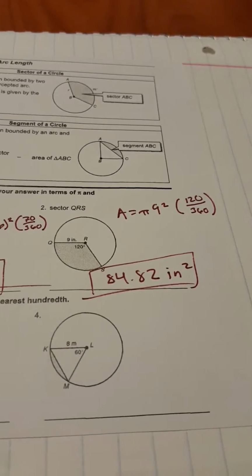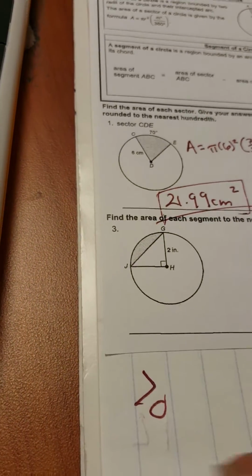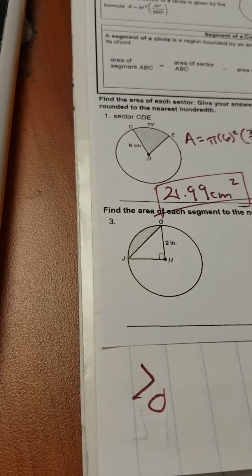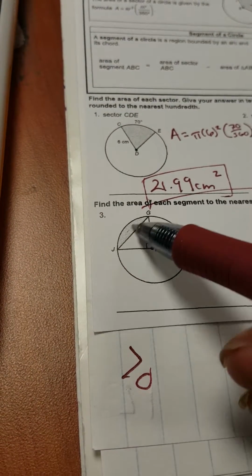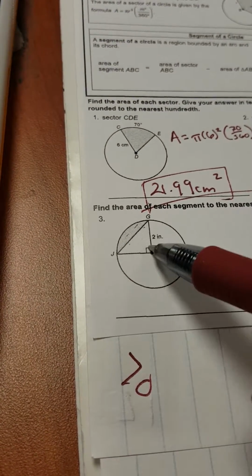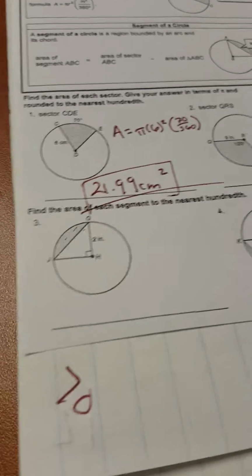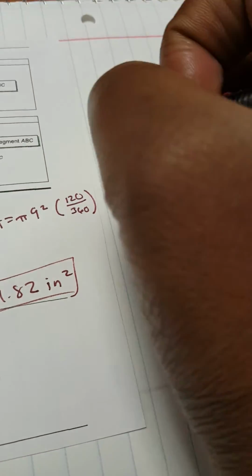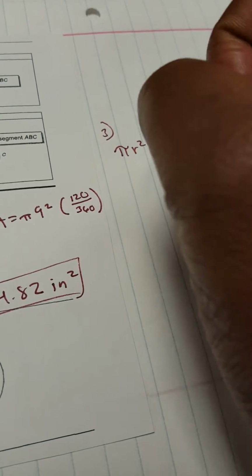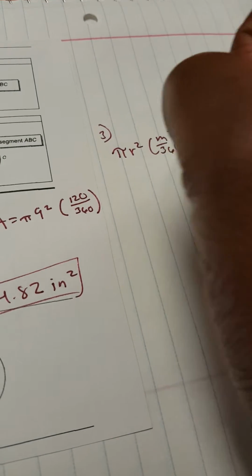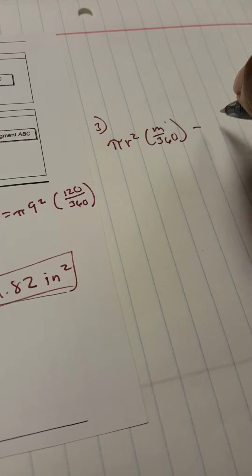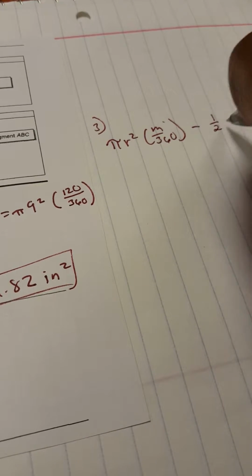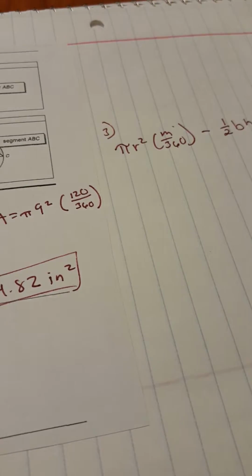All right, so now let's look at number 3. It is the area of a segment, not a sector. So what you do is you find the area of the whole sector first and then subtract the triangle from it, okay? So we're going to use 2 formulas. We're going to do pi r squared m over 360 minus, how do you find the area of a triangle? 1/2 base times height.